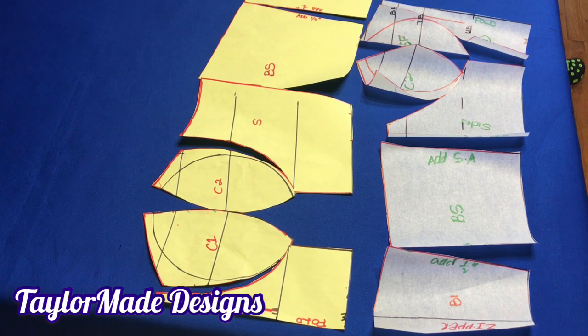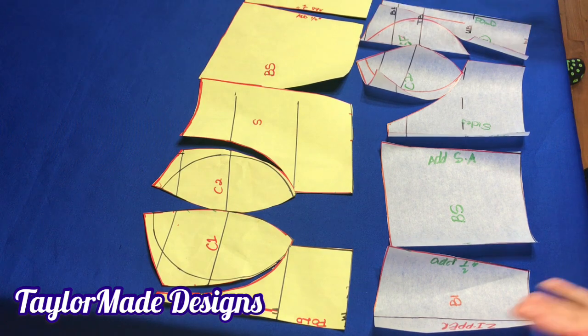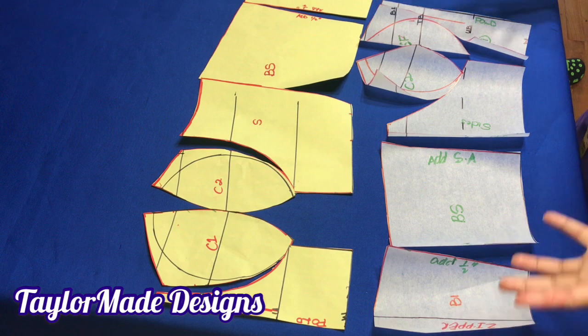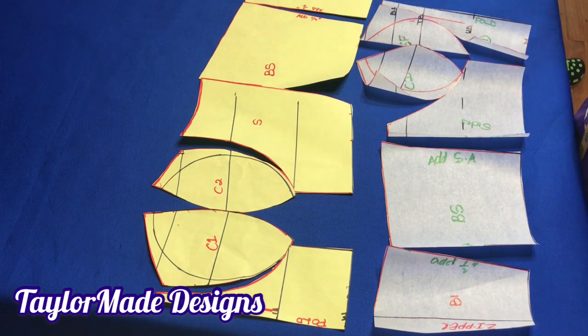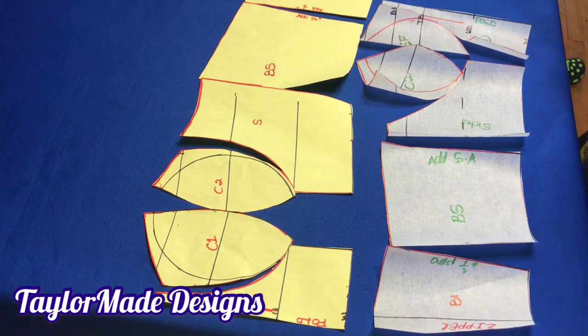Okay, mates, so this is what you have. This is how you could get your corset patterns, two different methods, two different ways, both yielding incredible results.